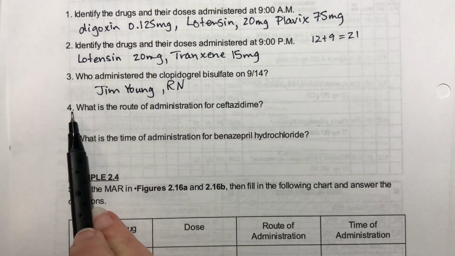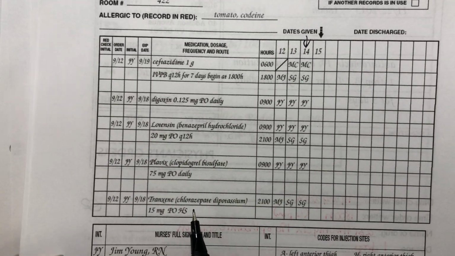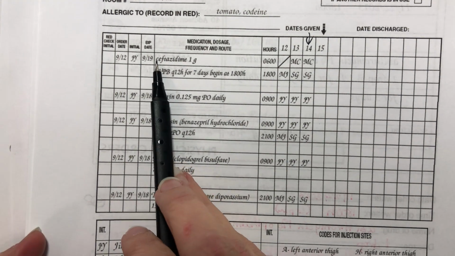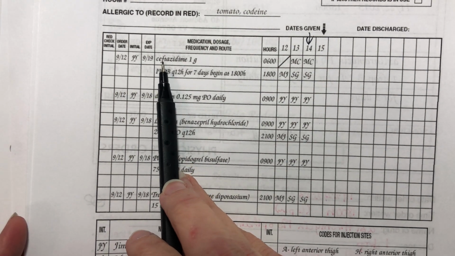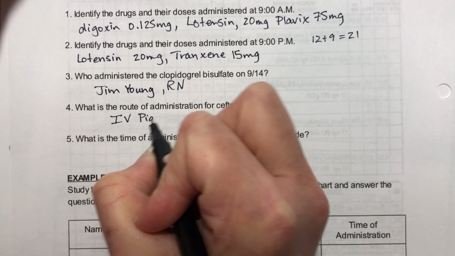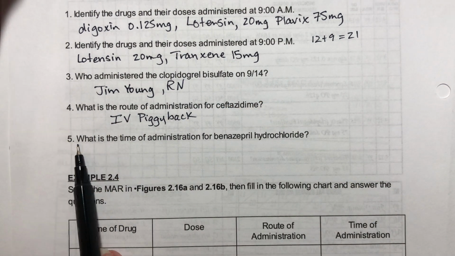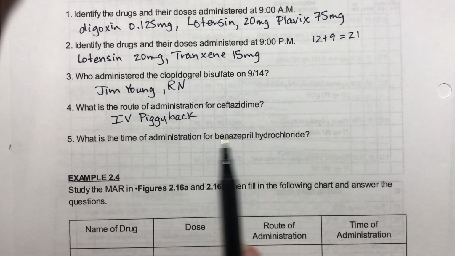What is the route of administration for this? So that's a generic. Let's look for that. That's this one. And how is it given? IV piggyback. And then what time is this pill supposed to be given?